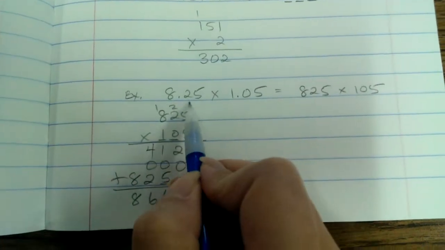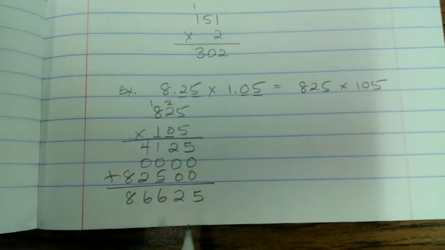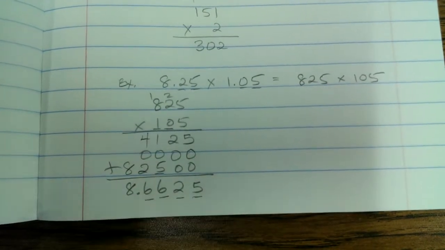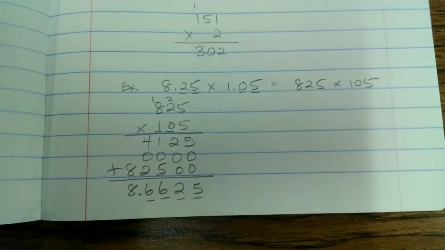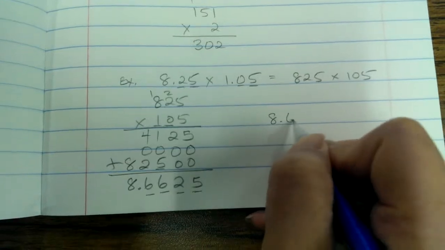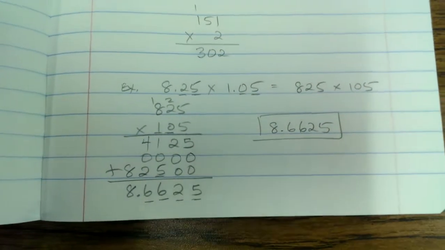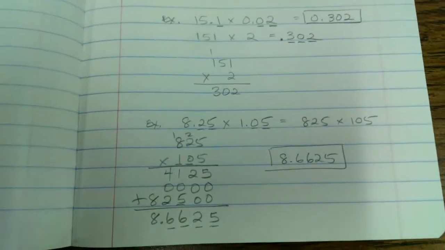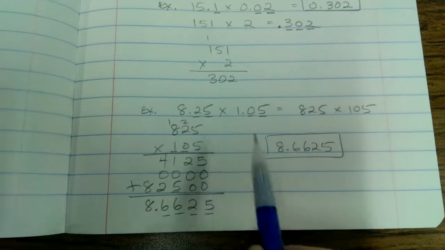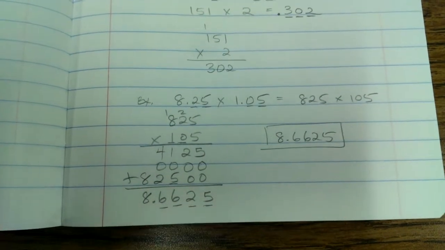Let's count how many numbers are behind the decimal. 1, 2, 3, 4. So in our answer, we're going to have to put the decimal in front of 4 numbers. So our answer for 8 and 25 hundredths times 1 and 5 hundredths is 8 and 6,625 10,000ths. And that's how we multiply decimals. Pretend the decimal's not there, multiply the numbers like you usually would, and then go back and count how many digits are behind the decimal, and that's how many digits you put the decimal in front of.